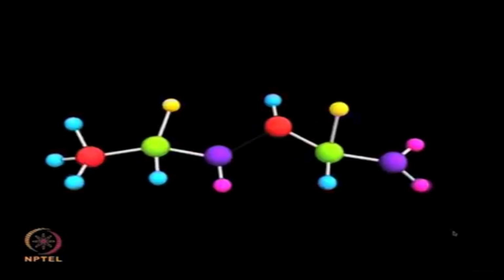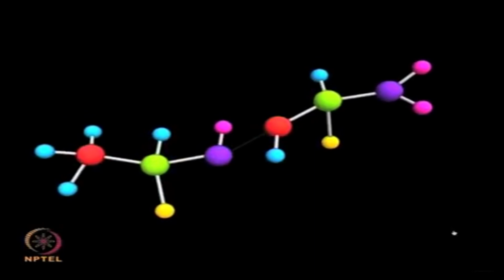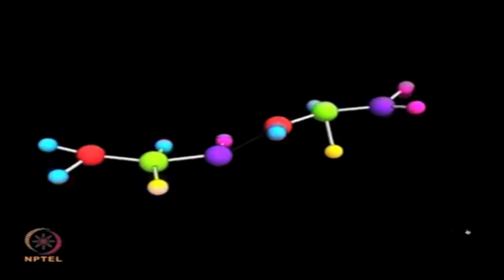The peptide bond is rigid due to its partial double bond character, which arises from the resonance structure. However, the bonds between the alpha carbon and the amino and carboxyl groups are pure single bonds that are free to rotate.